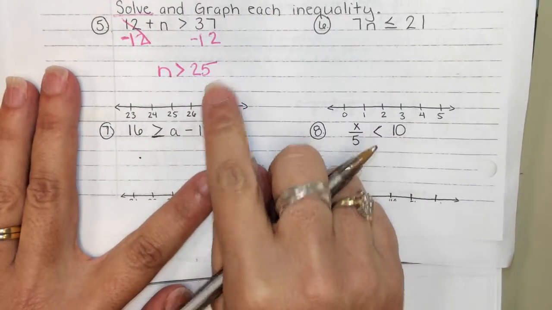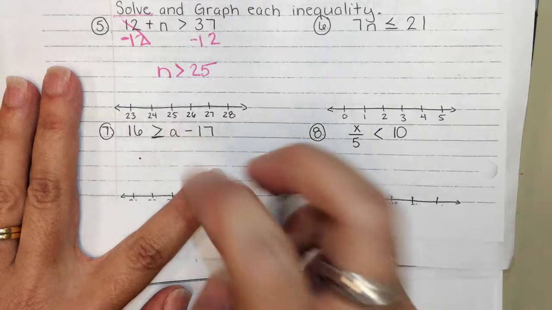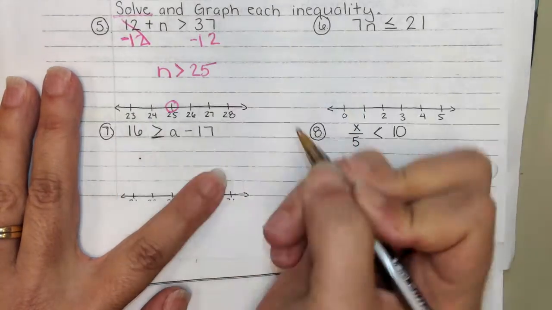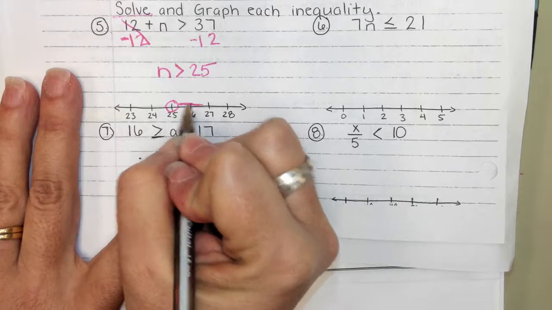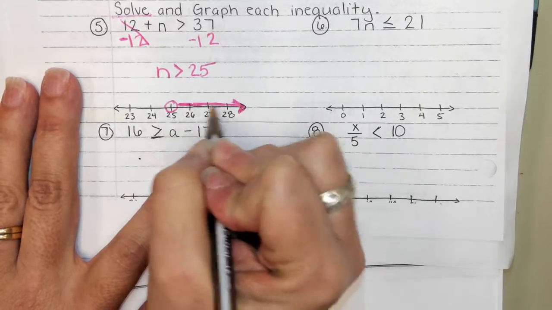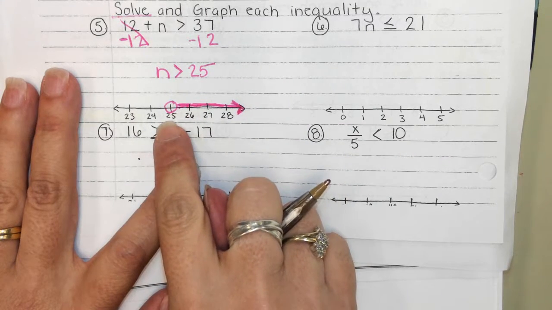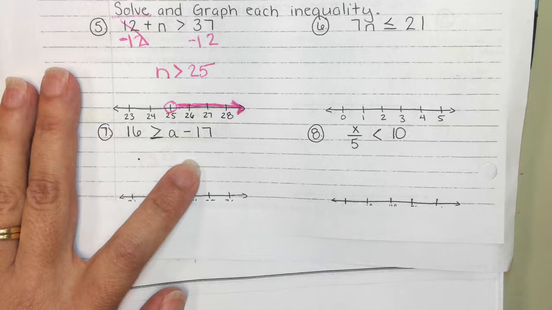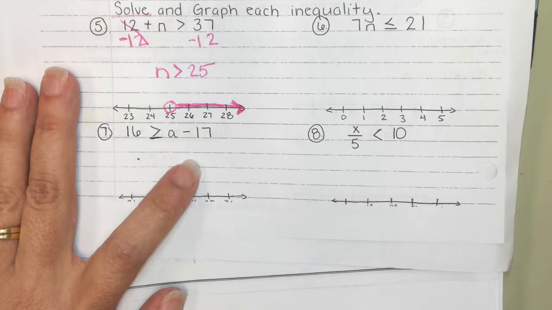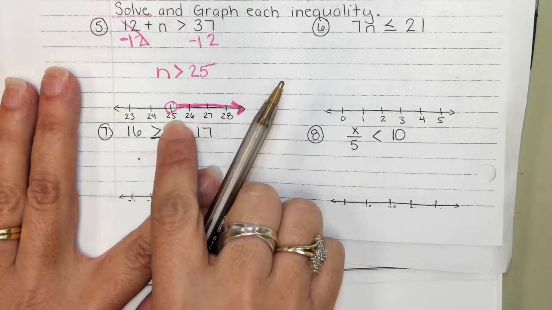Okay. Now, I go down here. Please stop and listen. I put a circle at 25, and greater than is this side. Be very careful that I can tell where your line ends. If you just scratch, I had some kids just go all over the number line. If I can't tell where it ends, I'm going to have to count it wrong. Make sure I can tell it ends at the 25.